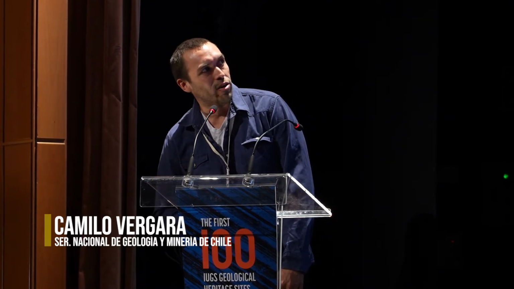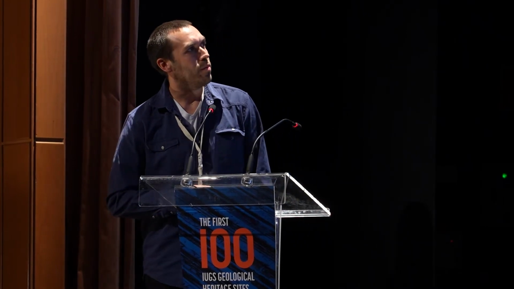So I will talk about the Torres del Paine intrusive complex. Torres del Paine are the Paine Towers. These mountains here are known as the Paine Towers, and this spectacular landscape is known as Torres del Paine. This is located in southern Chile, and this is a Miocene intrusive complex.